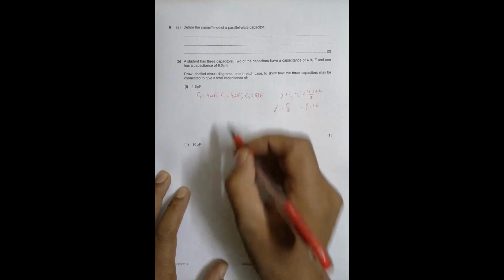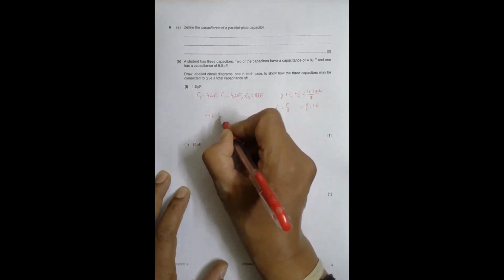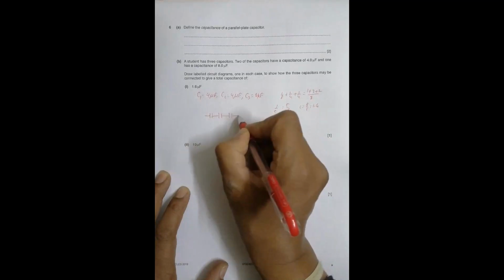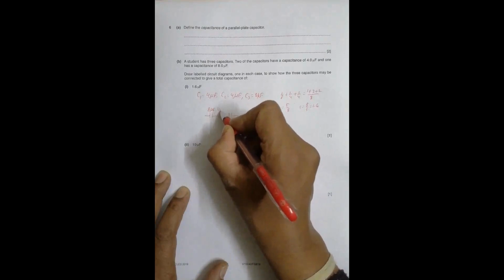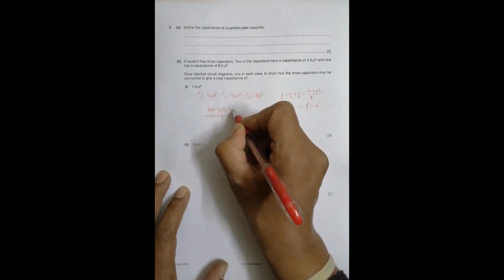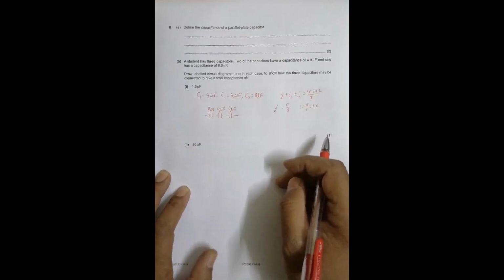So this is the formula for series. So series means that this will be 8, this will be 4, and this will be another 4. So this is 8 microfarad, this is 4 microfarad, and this is 4 microfarad. So these things will give us 1.6 microfarad.